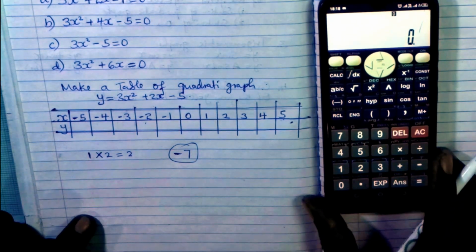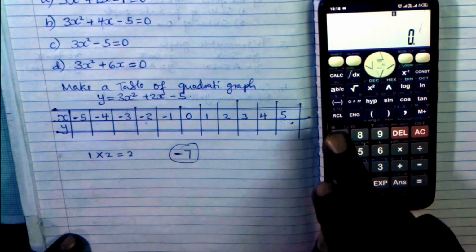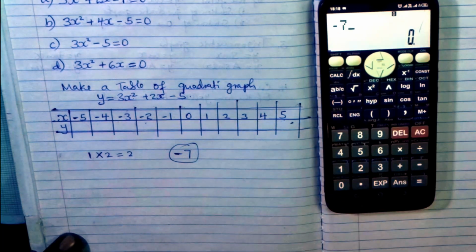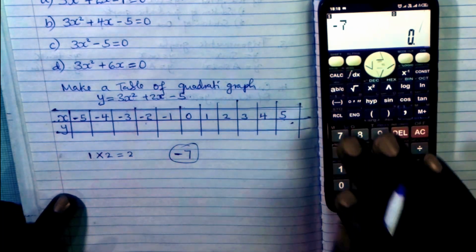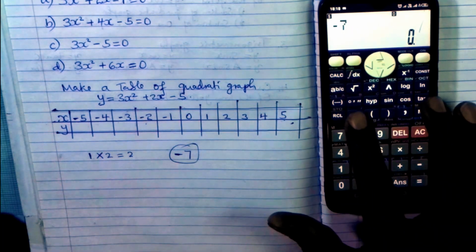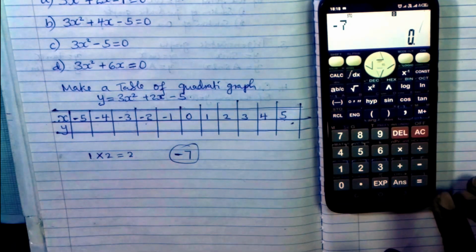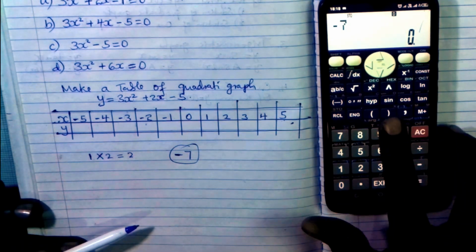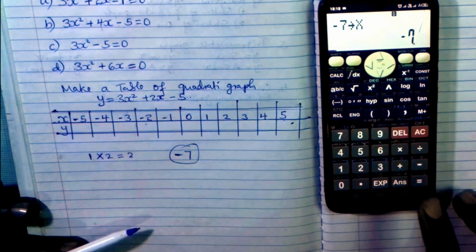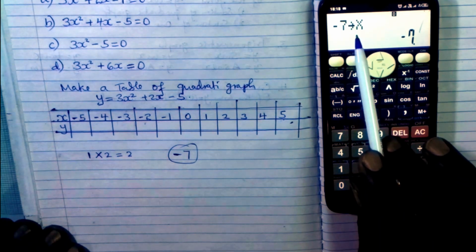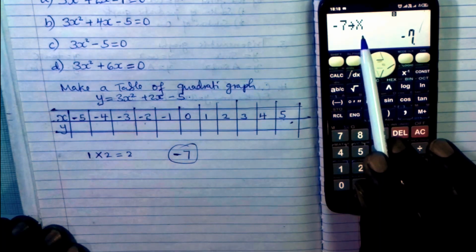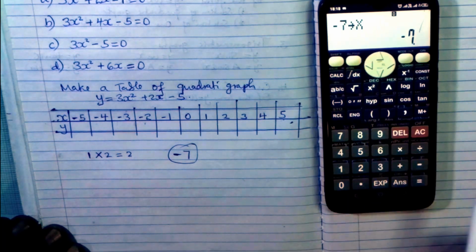In our calculator, type minus 7, then click shift, then the RCL or recall button, then the bracket closure, so it writes minus 7 as the range values of x.